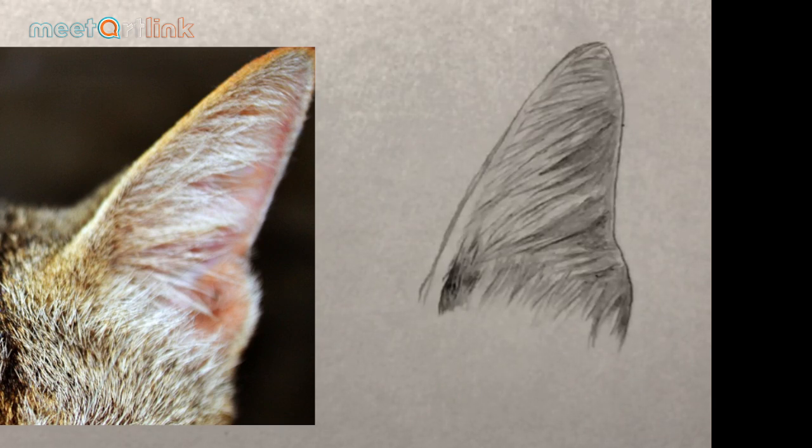So whenever I'm doing this exercise, I just think that sometimes we don't even look at these textures in depth. What I mean by that is, maybe you've never seen a zoomed-in picture of the ear of a cat.